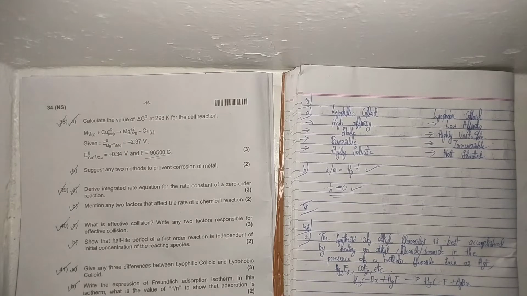Now they ask question B, what are Grignard reagents, and write their general formula.